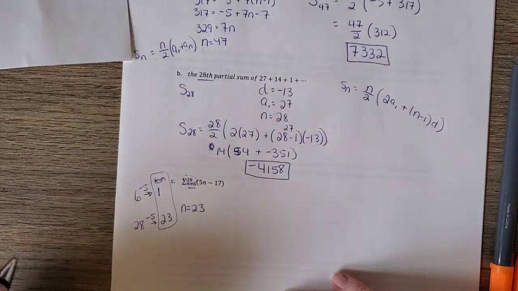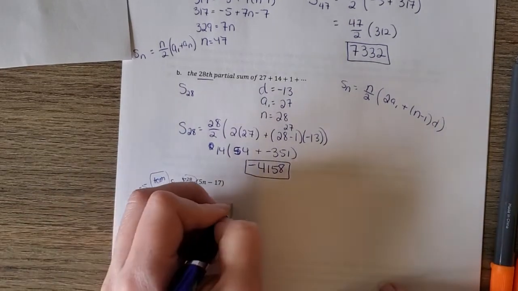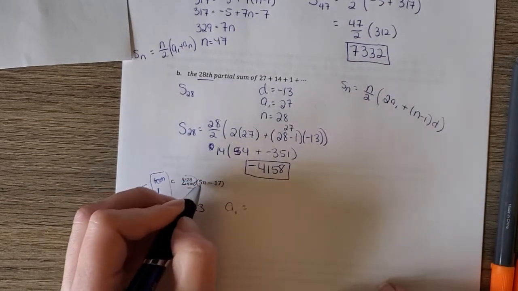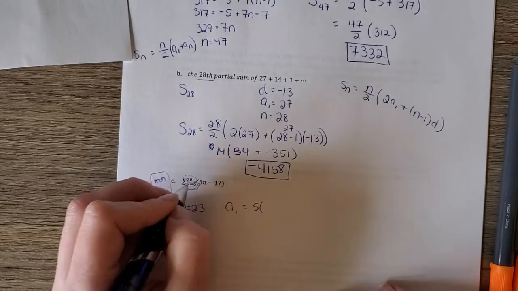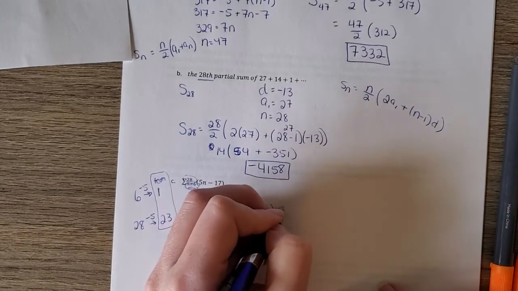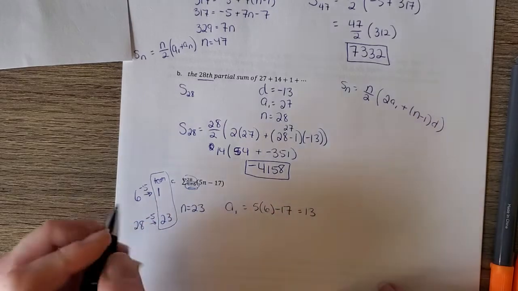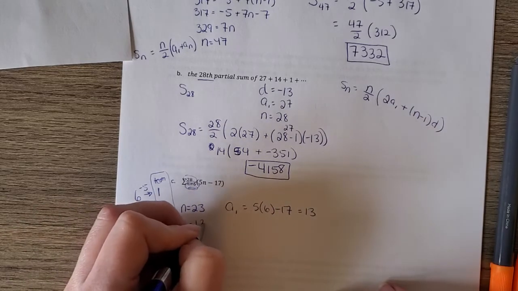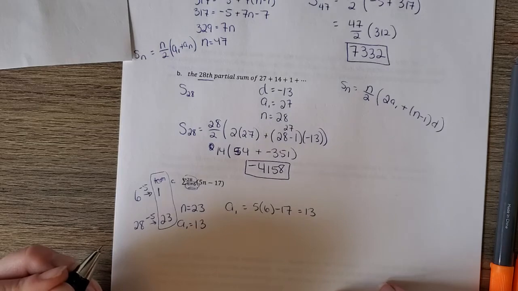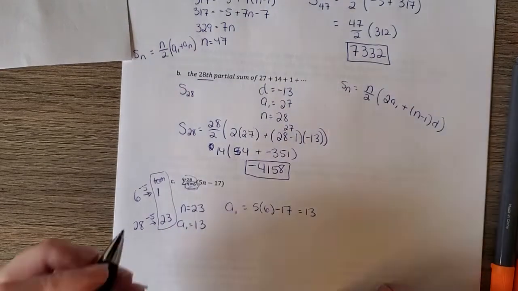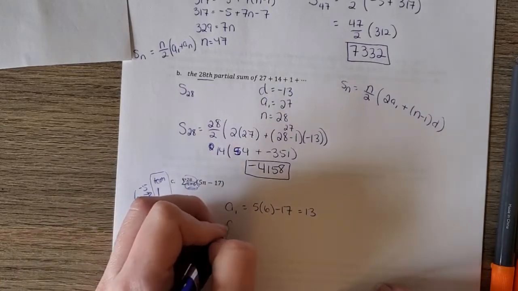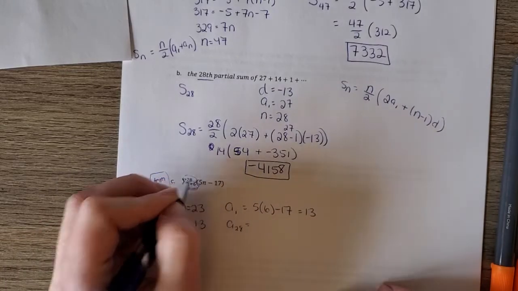I'm doing 23 numbers. For the first number, a1, we're going to plug 6 into this formula: 5 times 6 minus 17 is 13. So a1 is going to be 13. Then we need to find the 23rd term, but we're going to plug in the 28 because that's what it actually is.